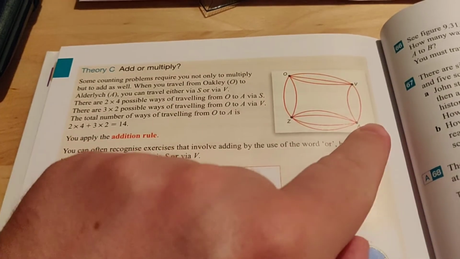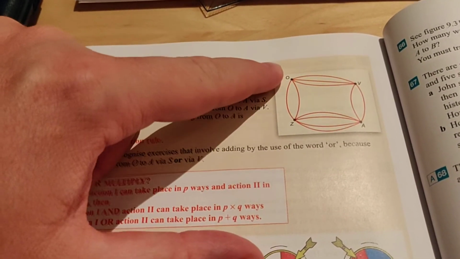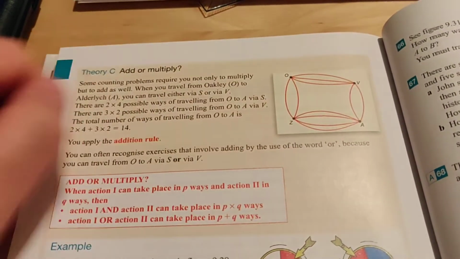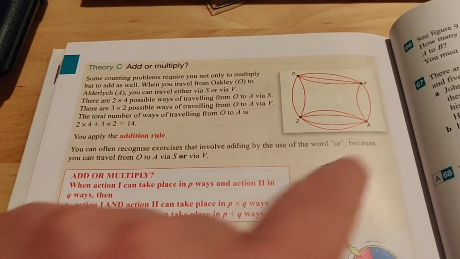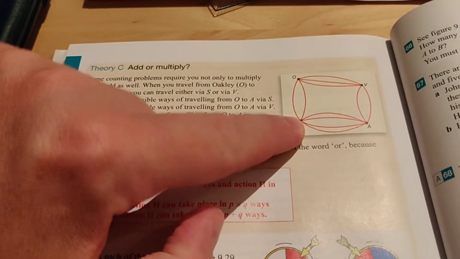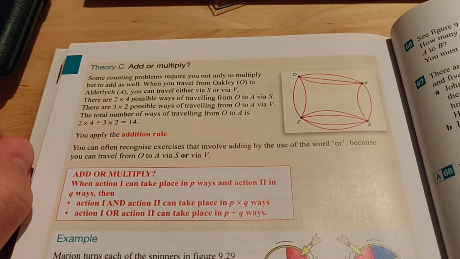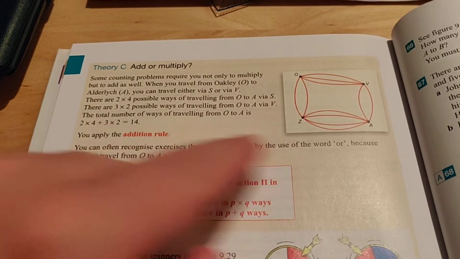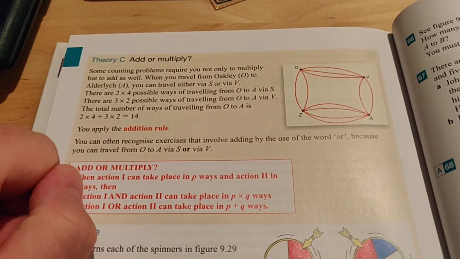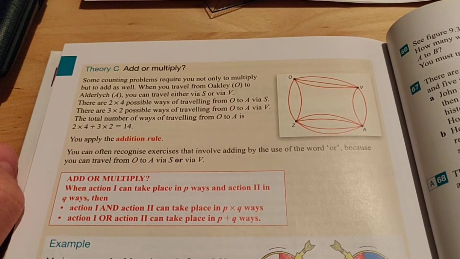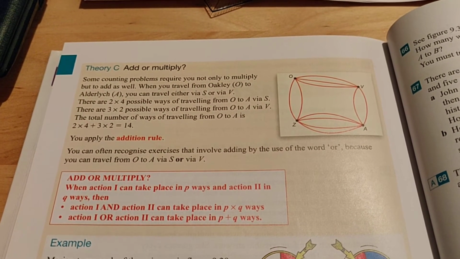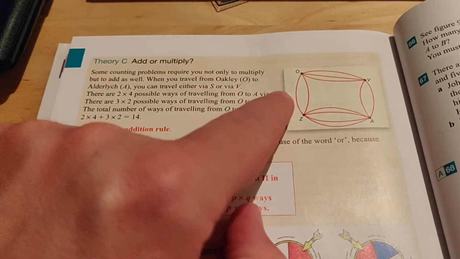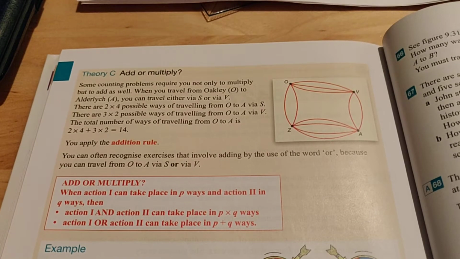For example, here's A and there's O. If you want to go from A to O, there are two things you can do. You can walk past Z here or past V. So if you go past V, then the number of possibilities you have there is 2 times 3, because there are 2 ways to get to V and 3 ways to get to O. But you can also go the other way around, and then it's 4 times 2. And those two different things you have to add.